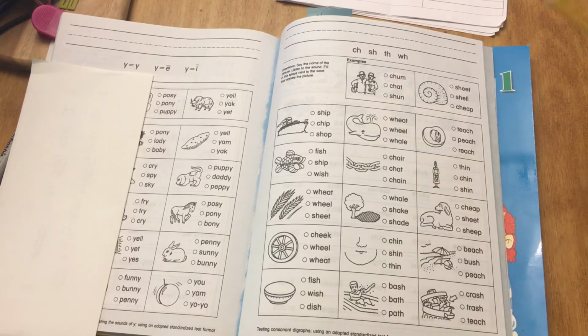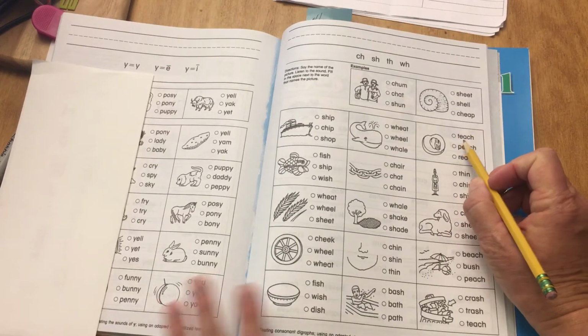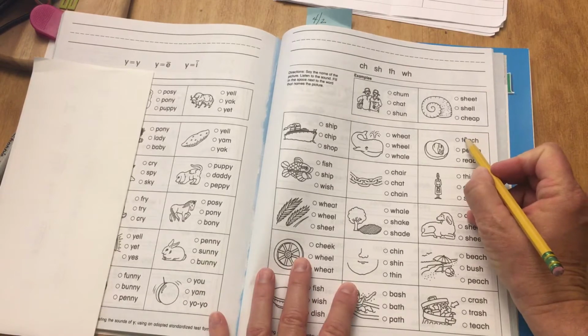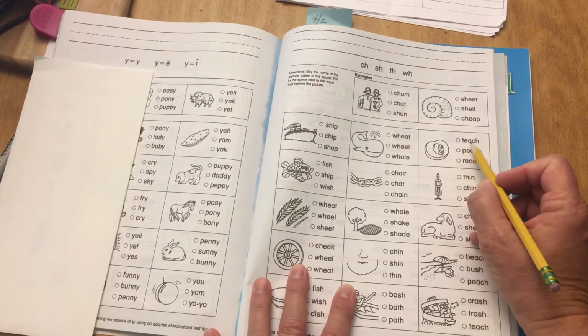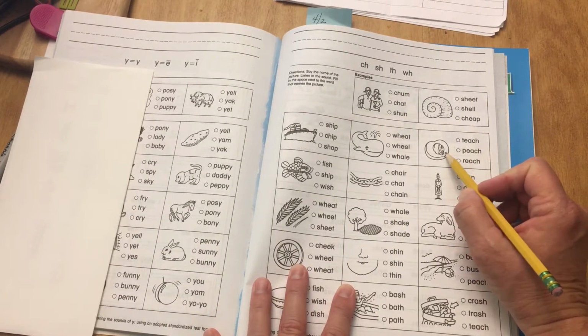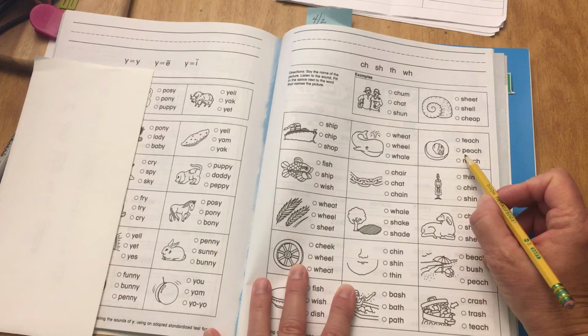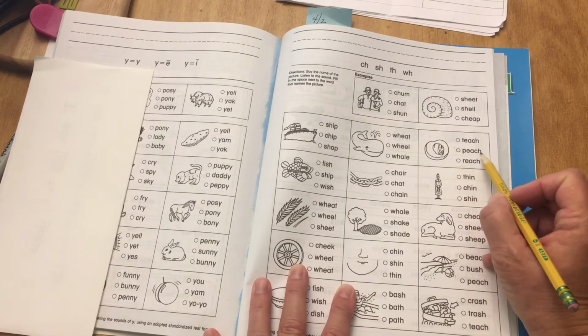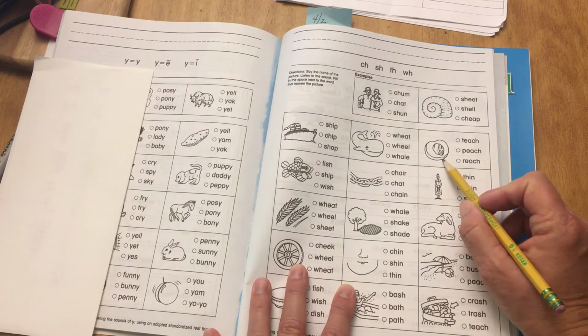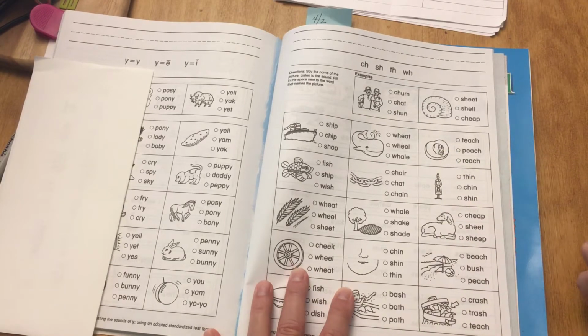Let's read. Okay, the A tells the E to say E. Teach. Teach. No, that's not a teach. This says P. Each. Peach. Could that be the fruit called a peach? Yes. Got the pit in the middle, the big seed.